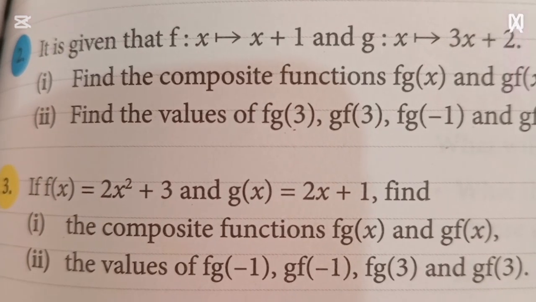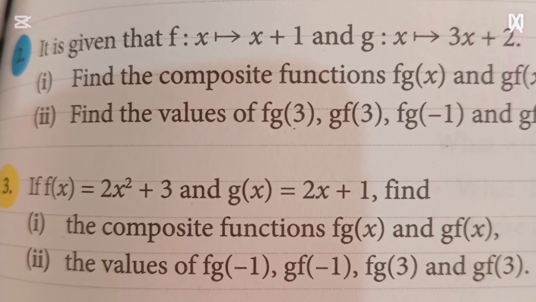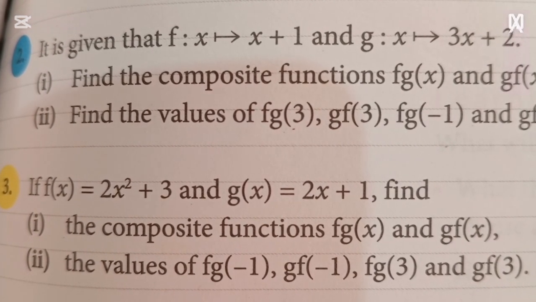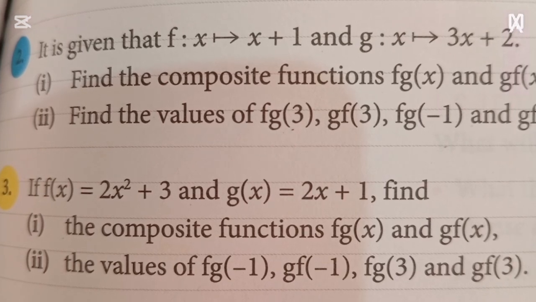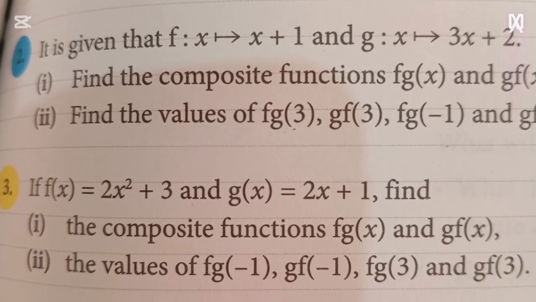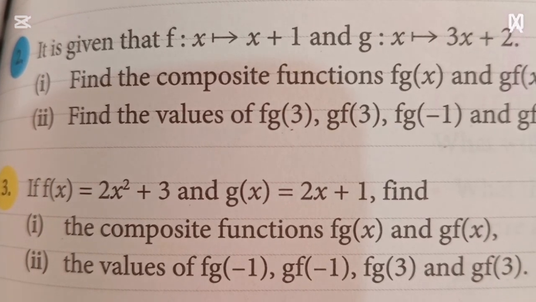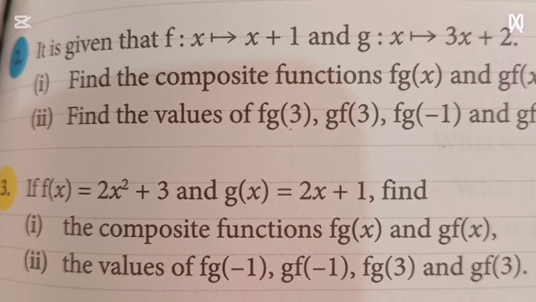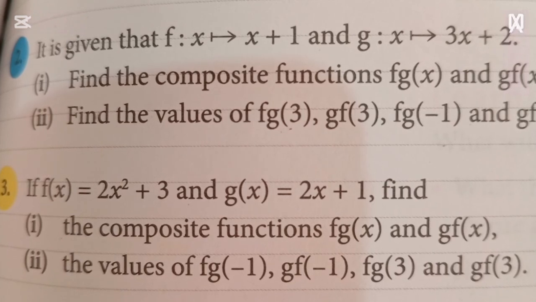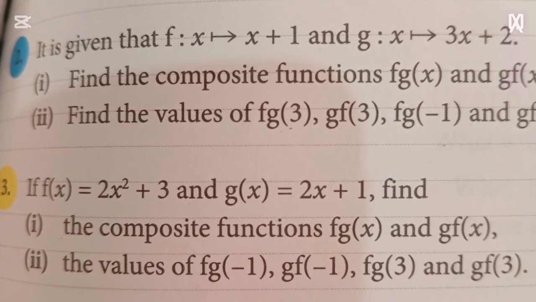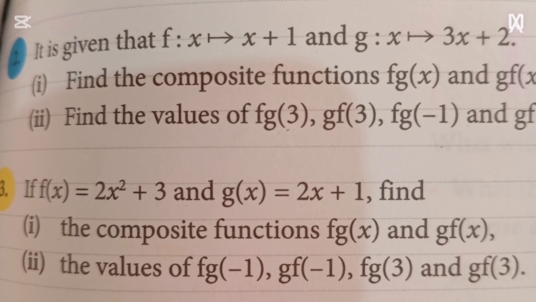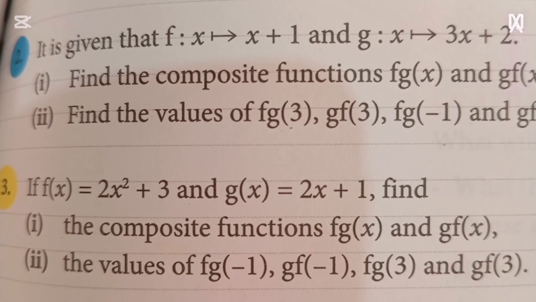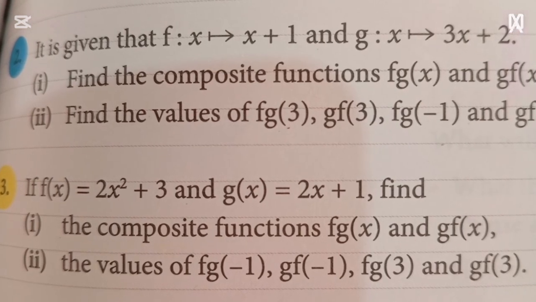Now the statement of question number 3. If f(x) equals 2x square plus 3 and g(x) equals 2x plus 1, find number 1, the composite functions f of g(x) and g of f(x). Part 2, the values of f at g minus 1, g at f minus 1, f at g3 and g at f3. Now we solve it.